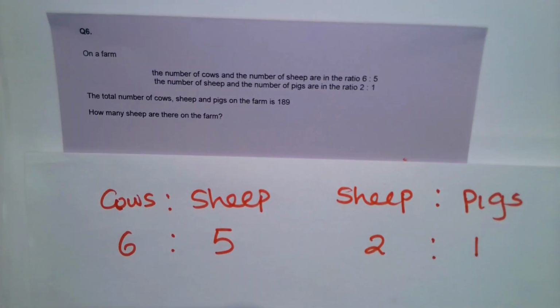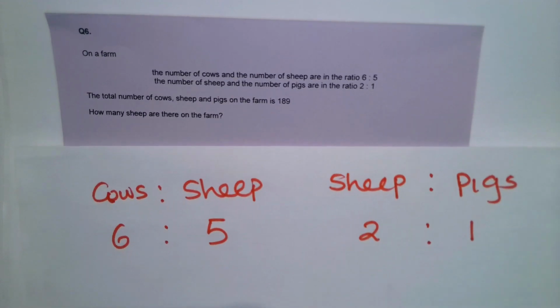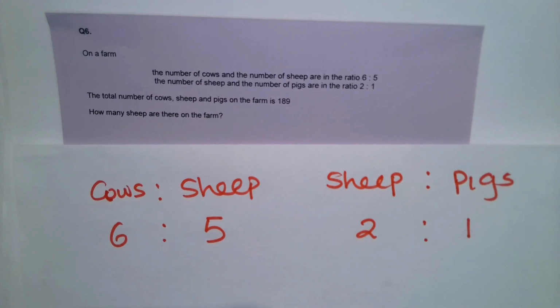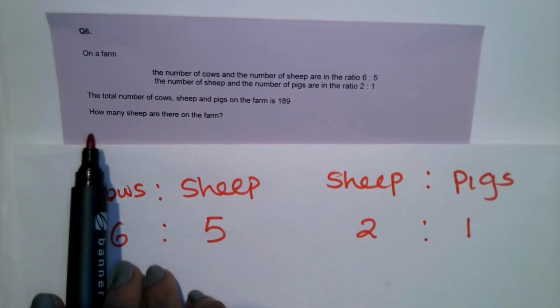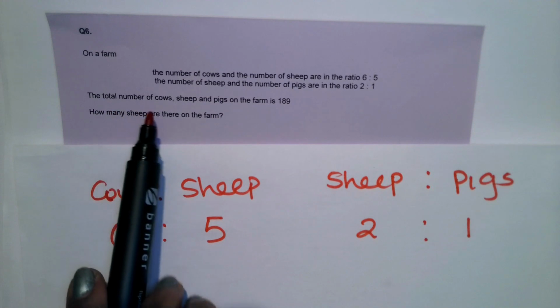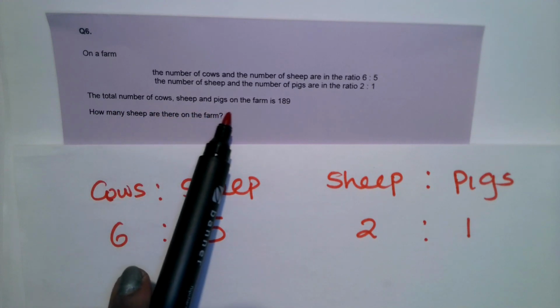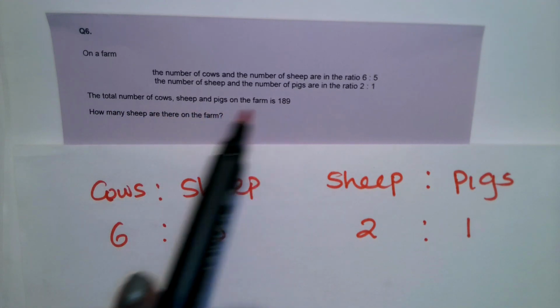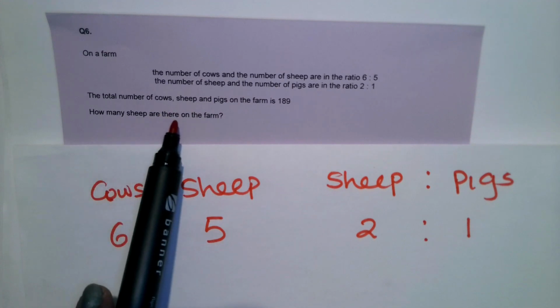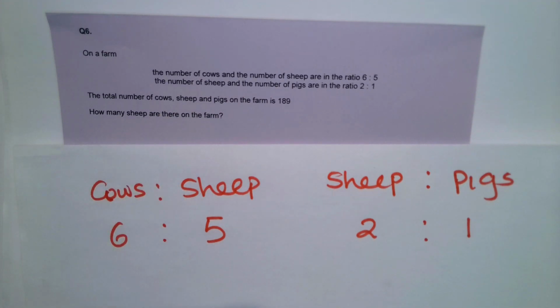Now this type of ratio is different from every other ratio question we've come across. The question says the total number of cows, sheep and pigs on the farm is 189. Now we're going to find how many sheep there are on the farm. This is what we call a three-way ratio. So before we do this, we need to make sure that we've got 3 ratios instead of 4.